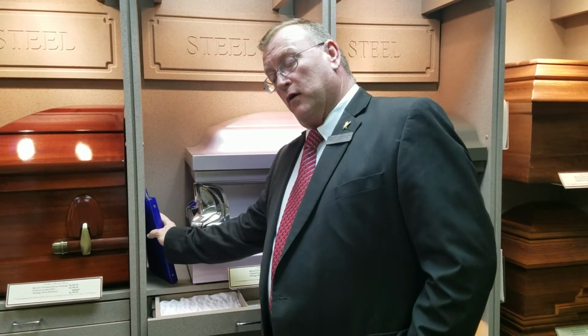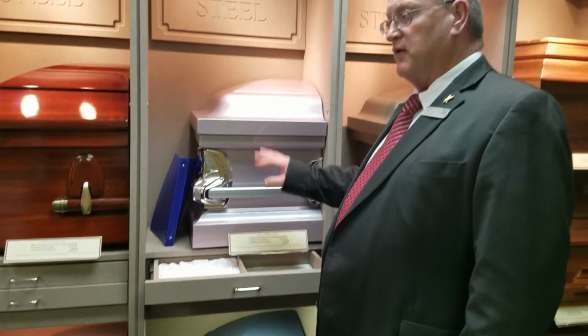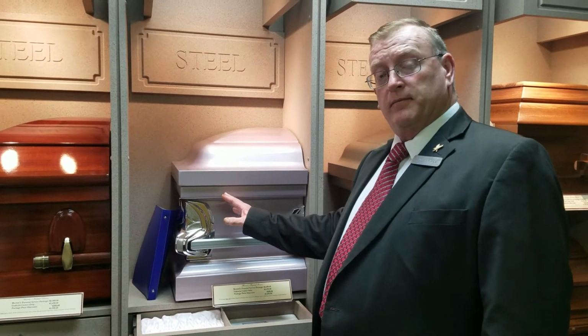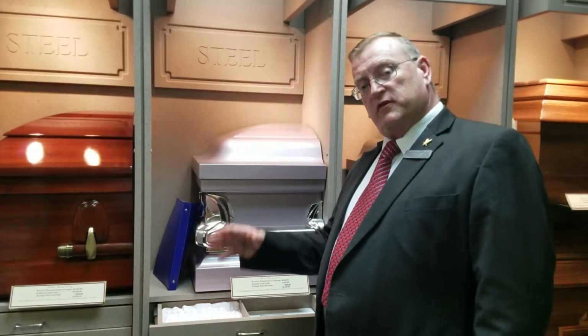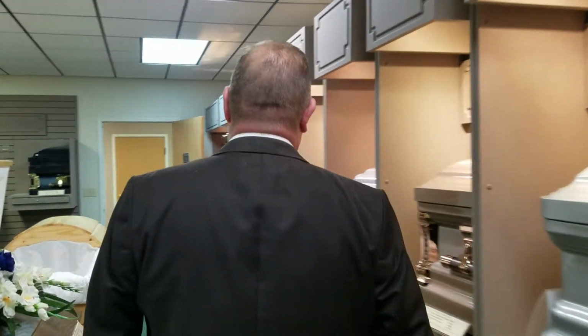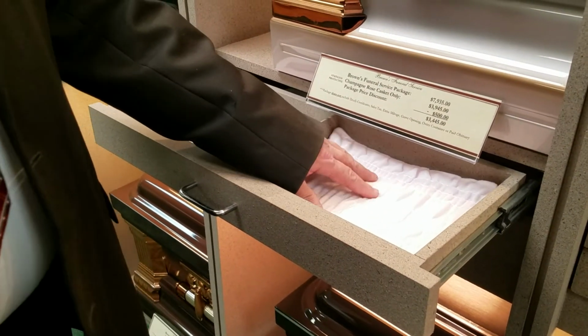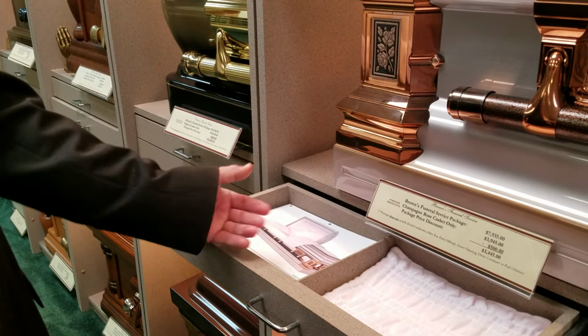Now, as I was saying a while ago, if you open up the drawer, it not only shows you a full-size example of this casket, but it also shows you the interior that comes with that particular choice. Like this one right here, you'll see it's kind of a shiny, silky crepe. Let me show you an example of another one down here. On this selection right here, it comes in a velvet. If you feel it, it's real soft, it's cloth, it's velvet, and again, it shows you a full-size example of that casket.